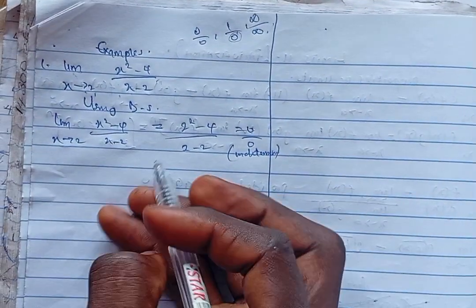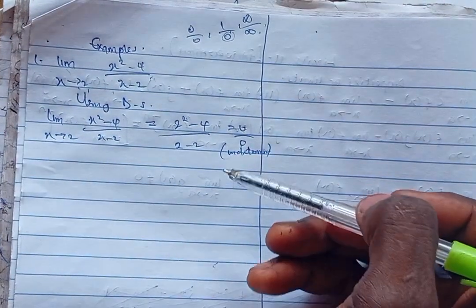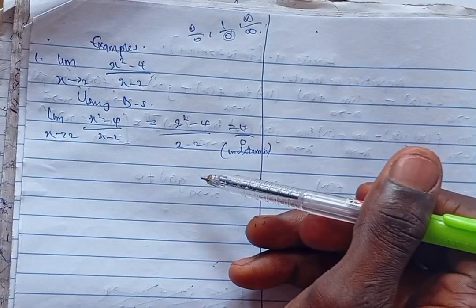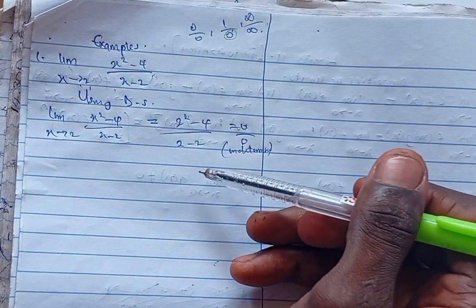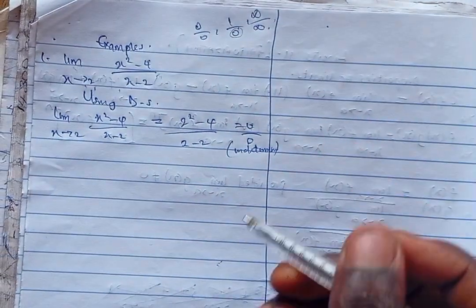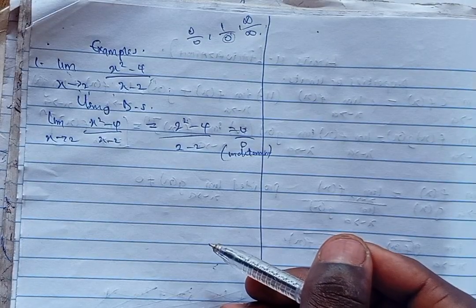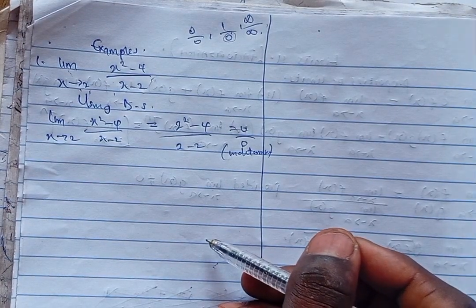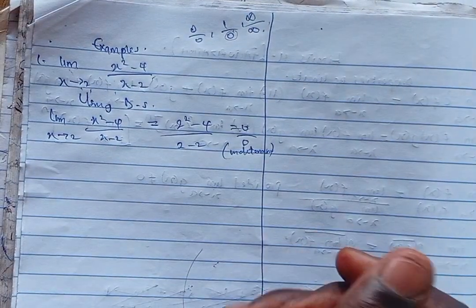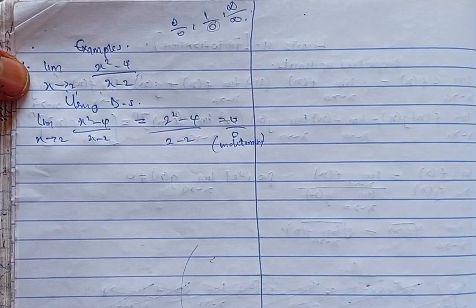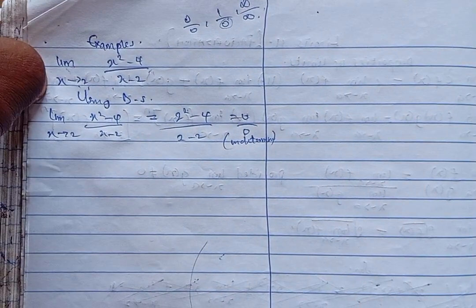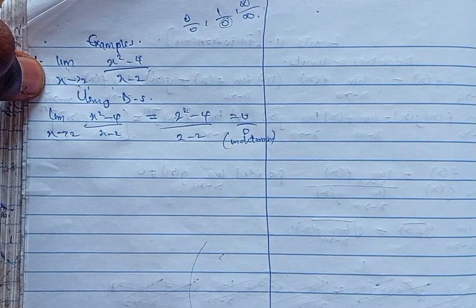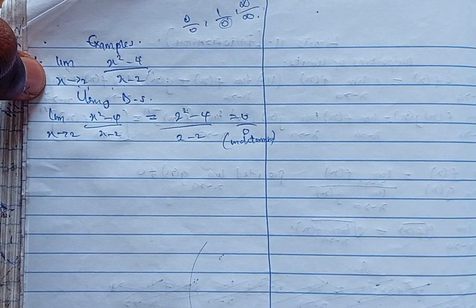Now when you get this, you must know that there is more to this type of question. There is another method for you to solve it. So you will be looking at which method you should use. Today we are using the factorization method to solve, and later on I will post another video that explains the other method. So this is part 2, don't forget.